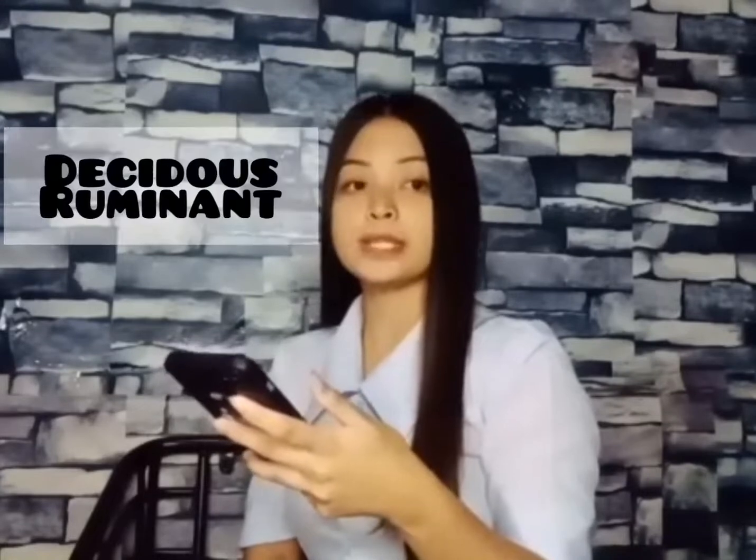There are two types of dentition in ruminants. The first is called deciduous dentition, which is found in young animals. The second is called the permanent dentition, where I equals incisors, C equals canine, P equals premolar, and M equals molar. Digestion in the stomach. It has four chambers. The first is the rumen, the second is the reticulum, the third is the omasum, and the fourth is the abomasum.